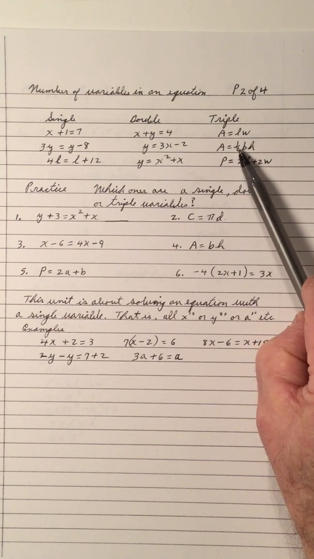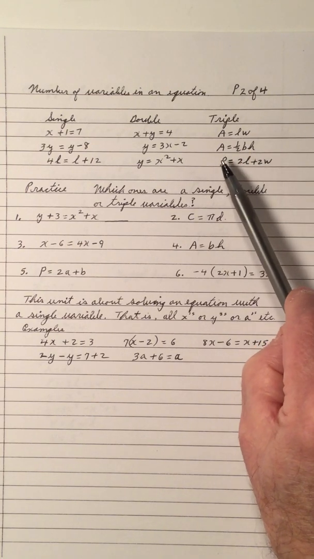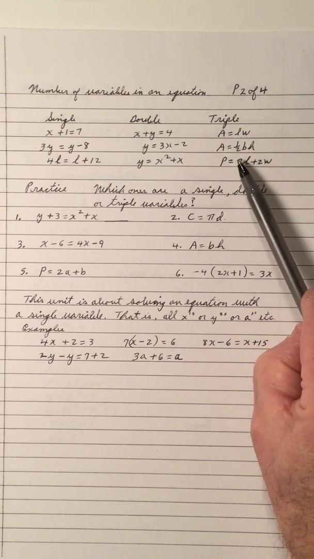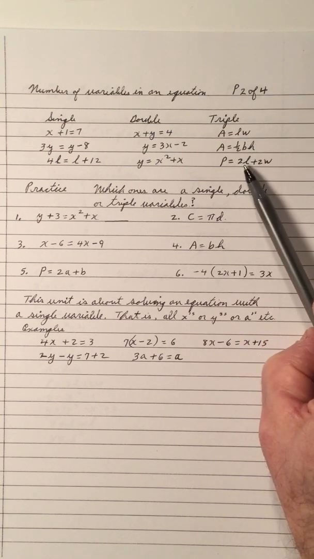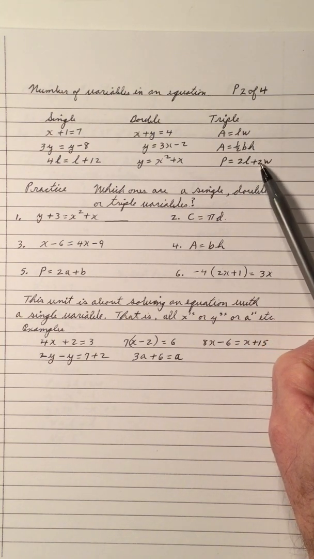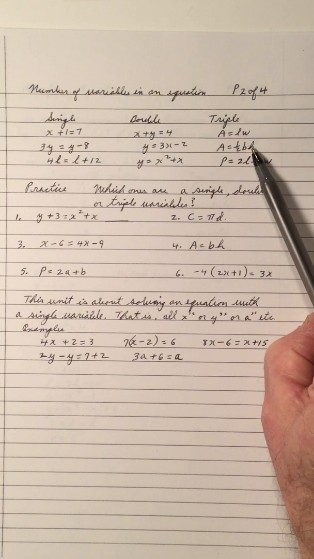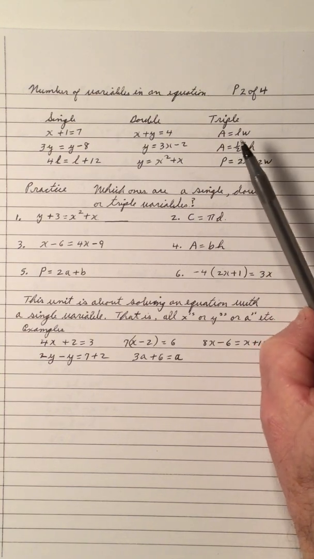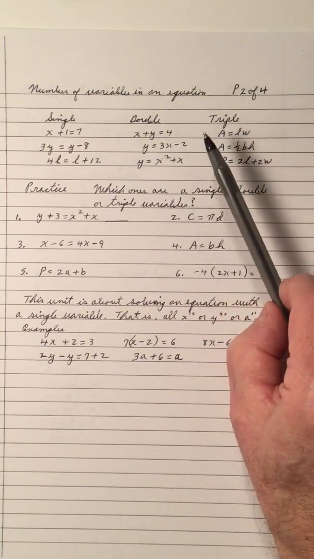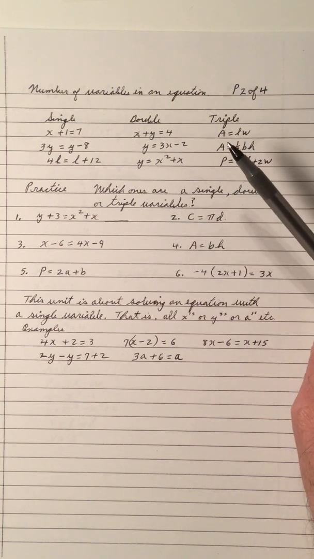A and b and h, 3. P, L, and W. Notice these are familiar equations. Parameters, length times the length and the width. Here we have a triangle, base times height. So notice we have singles, doubles, and triples depending on the number of variables.